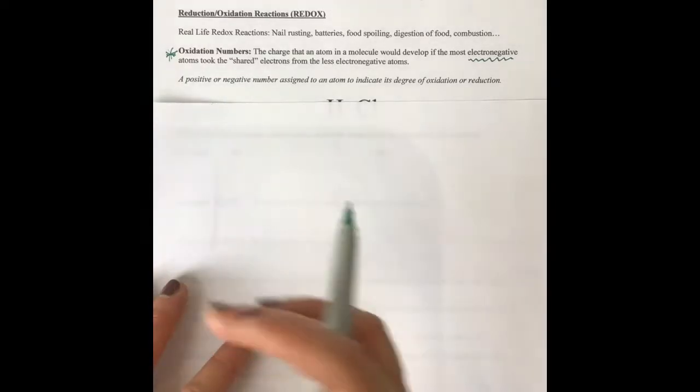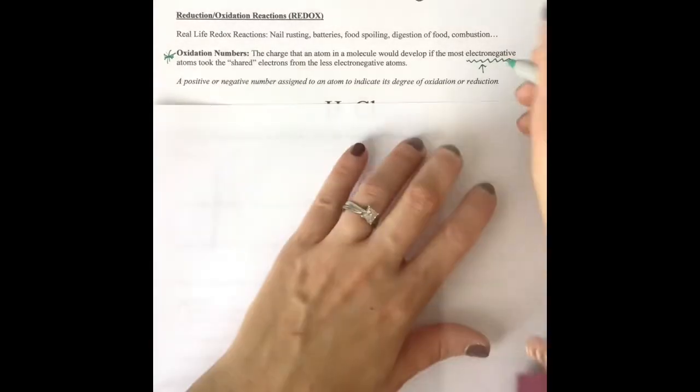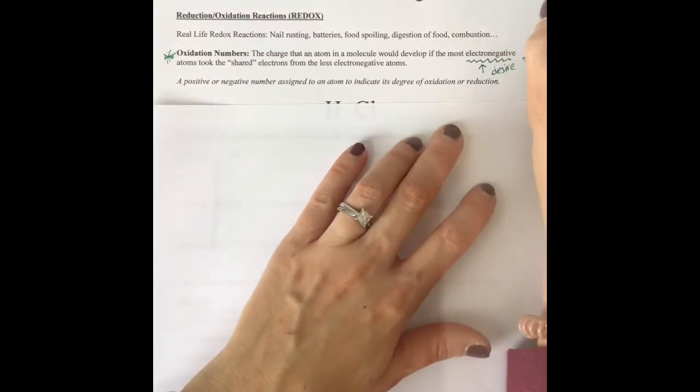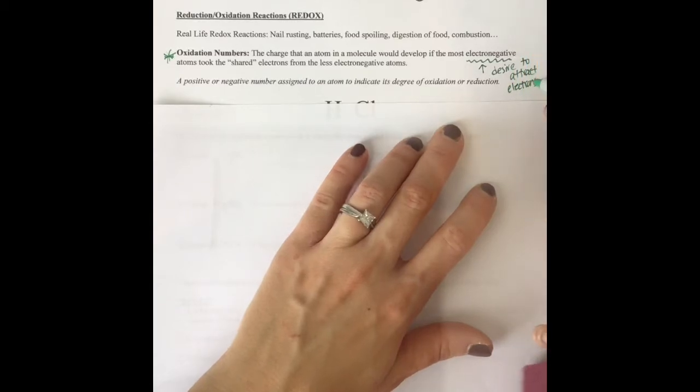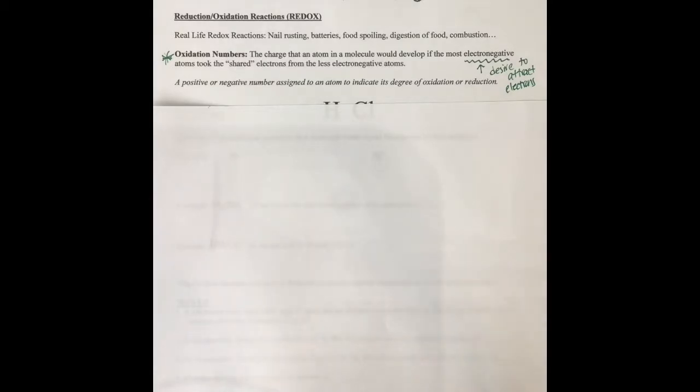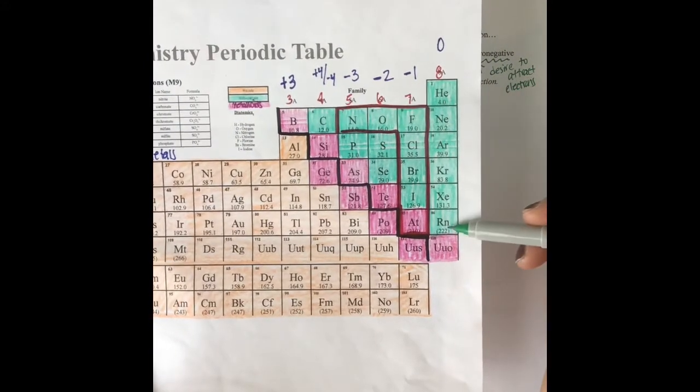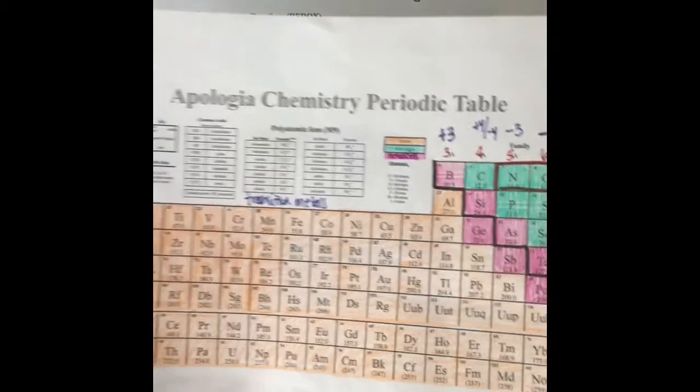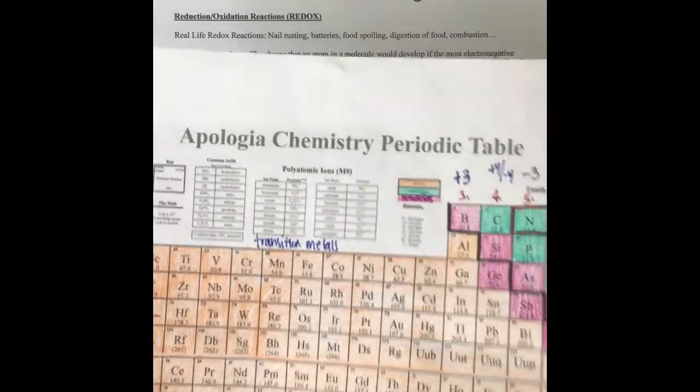Going back to the first part of chemistry, remember that something that's electronegative has a really strong desire to attract electrons. It really wants just a few more electrons in order to be like the nearest noble gas. You probably will want to pull your old periodic table back out as we're going through these today. So let's look at an example together.